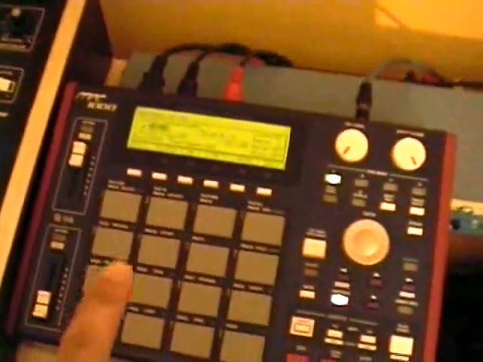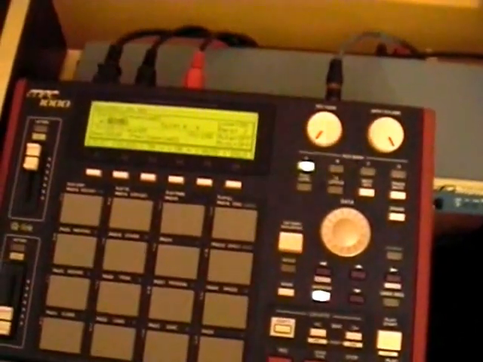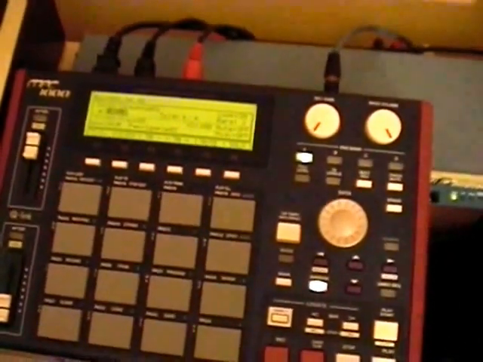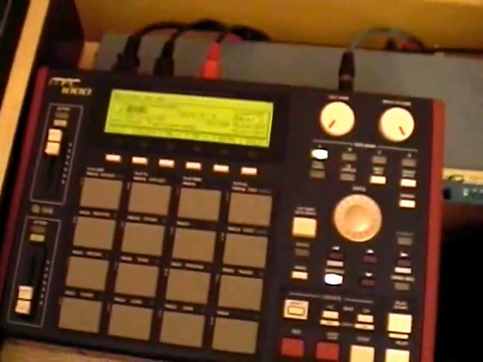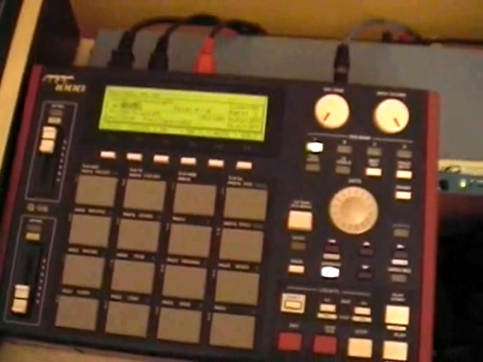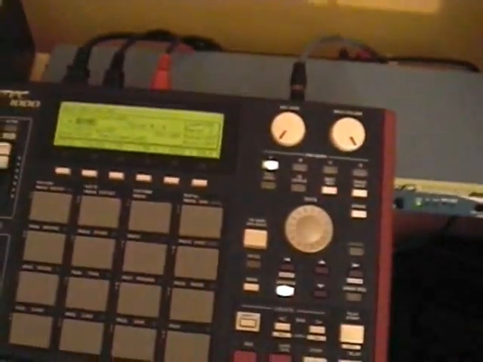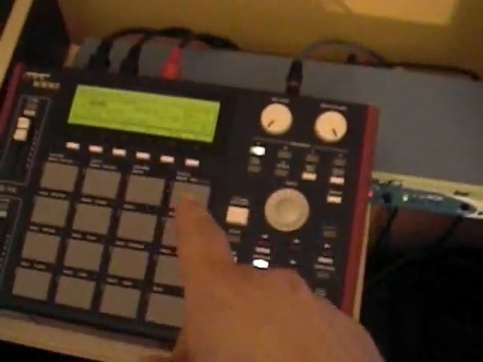Now the MPC 1000 specifically cannot be the master of the computer because it only sends out this thing called MIDI clock, which is fine, but it's kind of an old standard. Newer MPCs or bigger MPCs have things like MIDI machine control and things like that, and they allow you to be the master of the computer. But today I'm going to show you how the MPC can be slaved to the computer, so the computer can be the master. It starts the MPC, and they all start together.